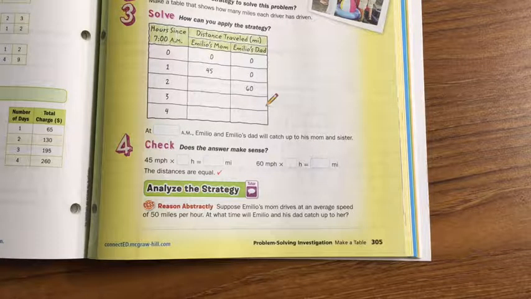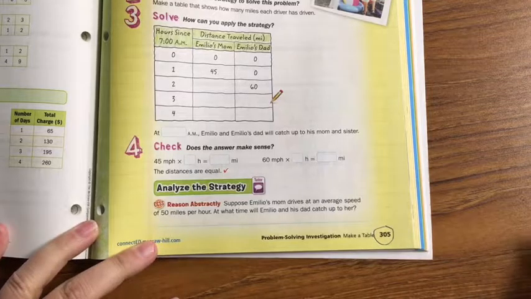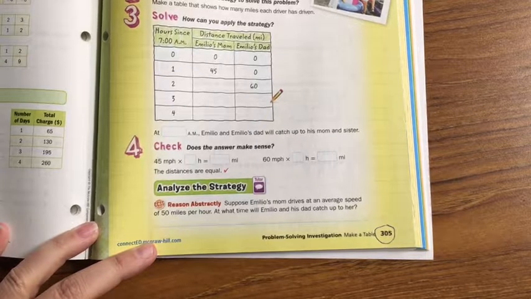Okay, this is the lesson that goes for Math 8. We're going to be starting on page 305. So please get out your books and turn to page 305. If the video needs to be paused to make this happen, please pause the video.